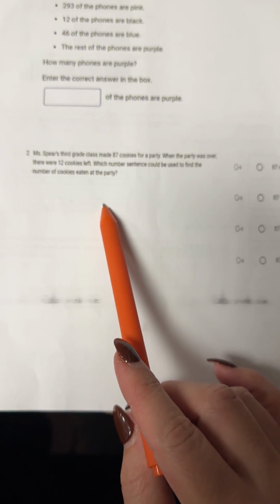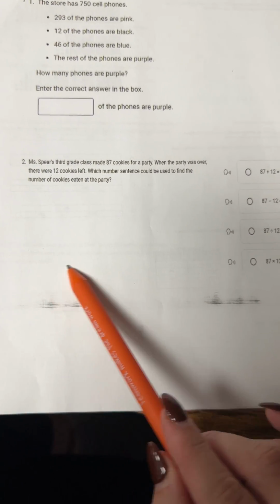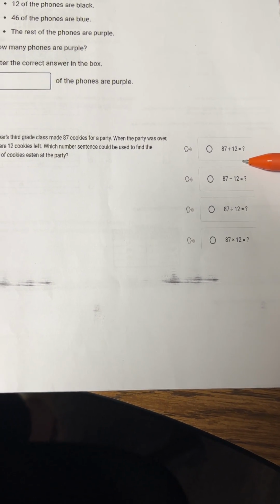I'm going to show how to solve this problem right here. We use a T-chart strategy. Sometimes they only want the students to actually find the equation, so that's what we're going to do here.